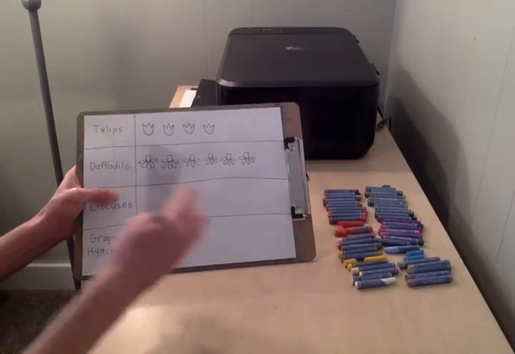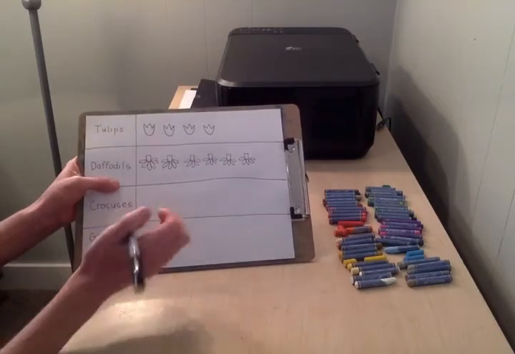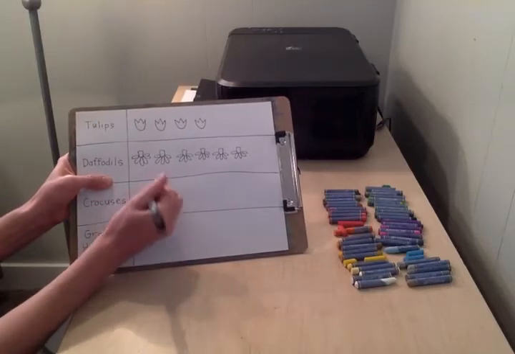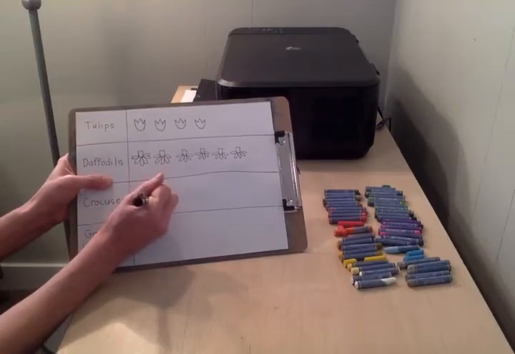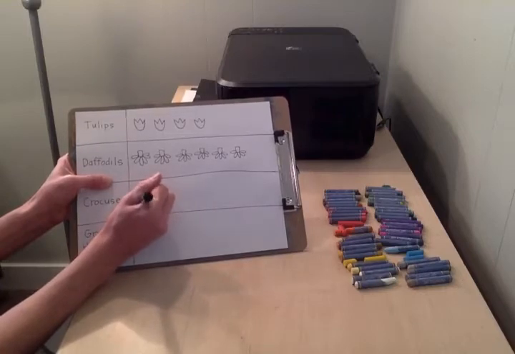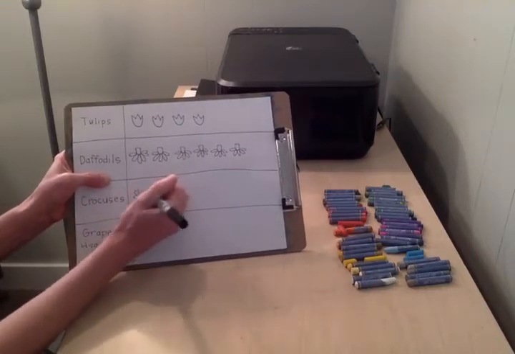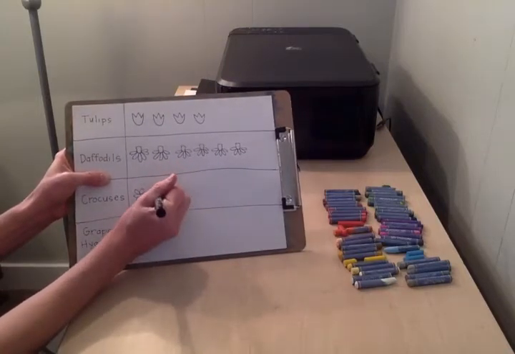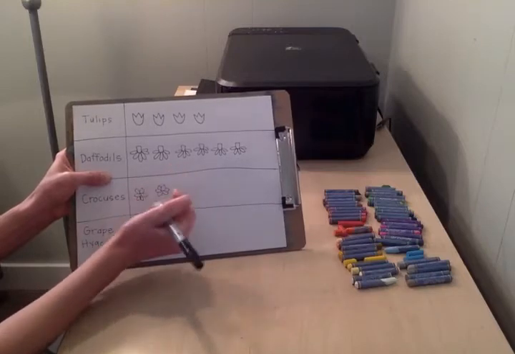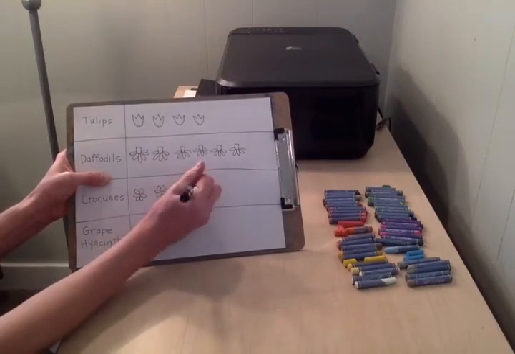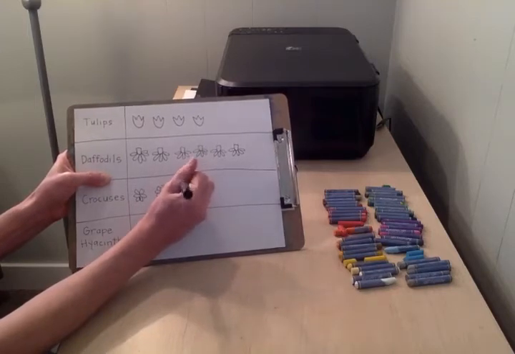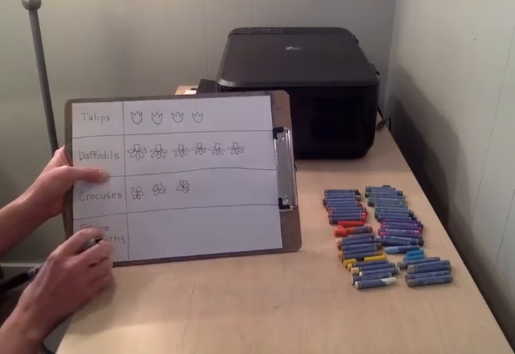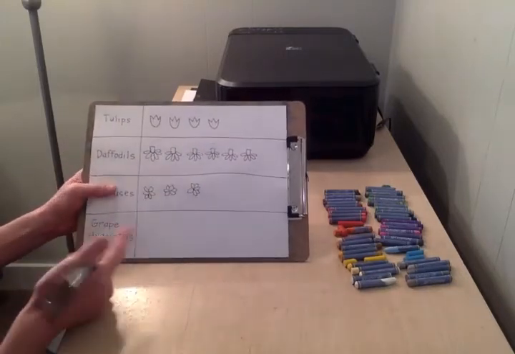Okay, and then in the garden there were 3 crocuses. These kind of have like you go up to a point and back down about 6 times, if you can fit that many petals on there. So there's 1. You can even do 3, and then you can kind of come back and do the ones behind. So there's 1, 2, and 3 crocuses.